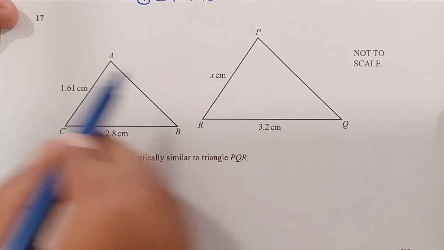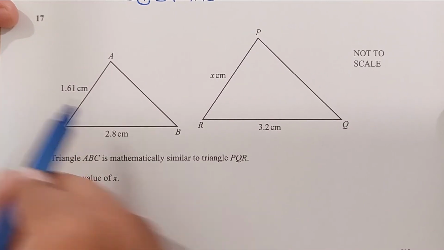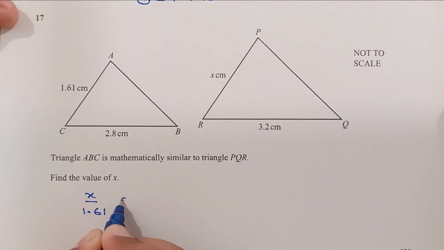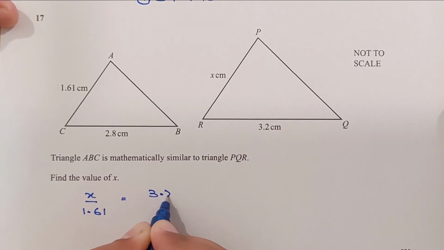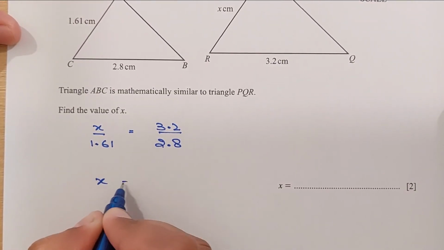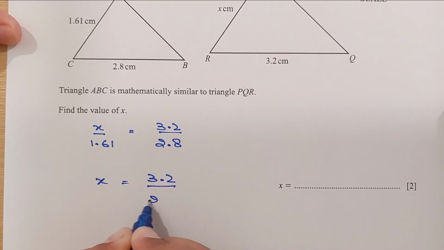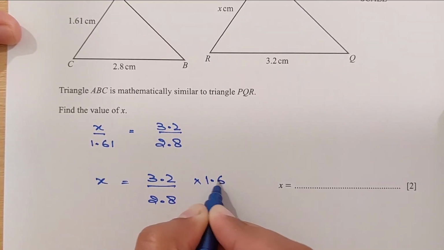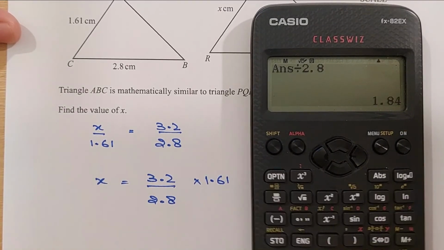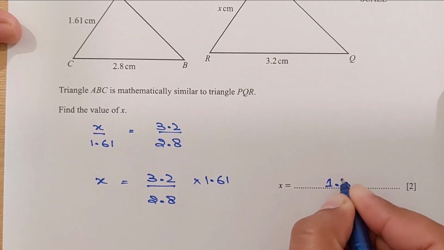So x and its corresponding side is 1.61, and 3.2 and 2.8. The ratio of x to 1.61 is equal to the ratio of the other two sides, 3.2 to 2.8. So x is equal to 3.2 divided by 2.8, multiplied by 1.61. Let me simplify. 3.2 times 1.61 divided by 2.8 is 1.84. x is 1.84.